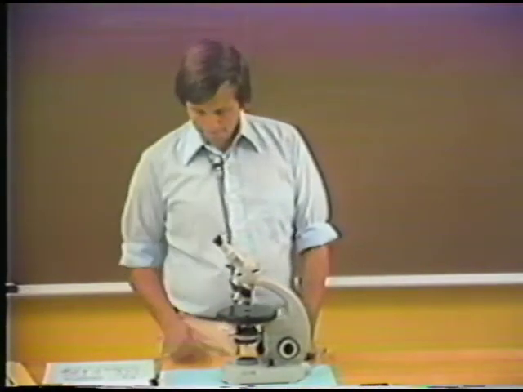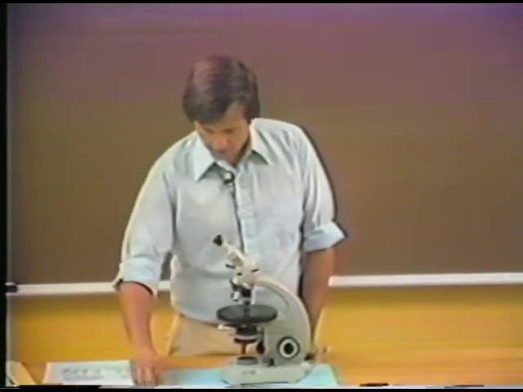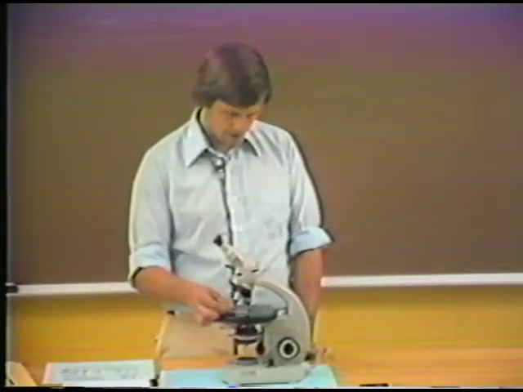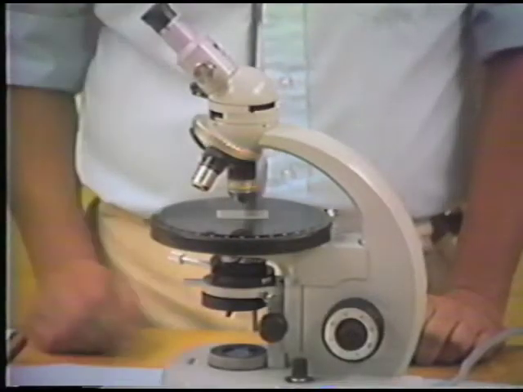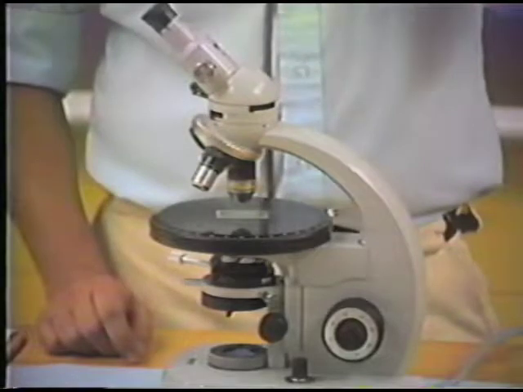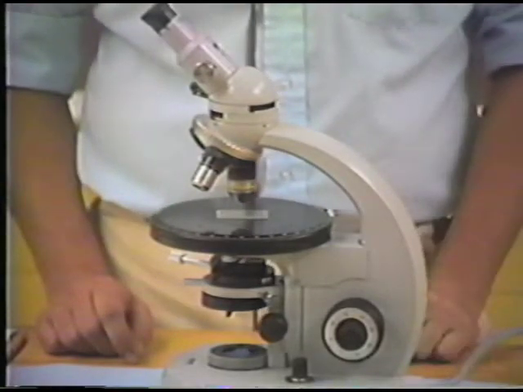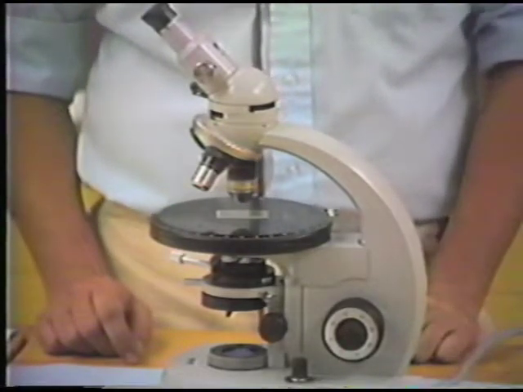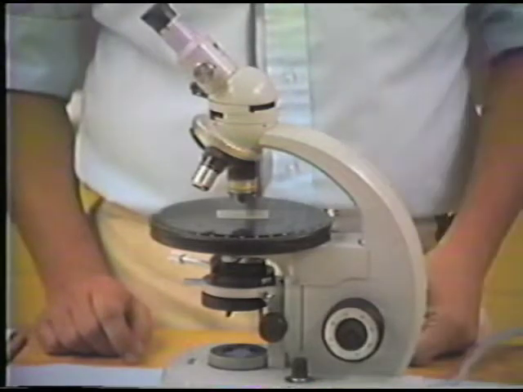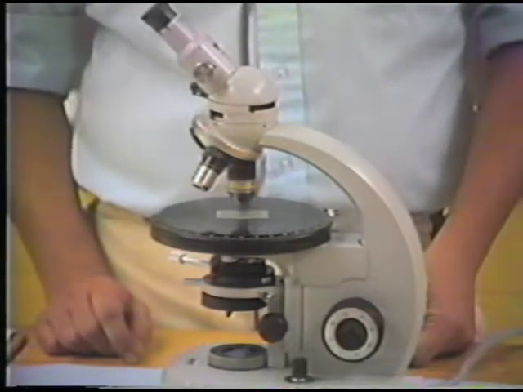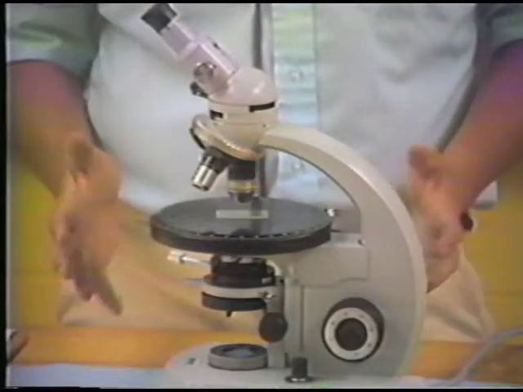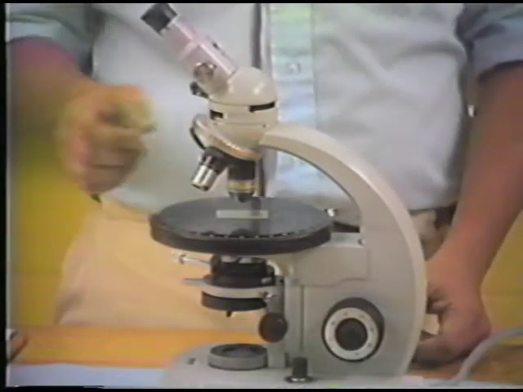To do this, then, we need a particular mount, and I'm going to start with a mount of a thin section including many crystals of the mineral quartz. Now, in preparation for the interference figure, first you have to find a large mineral grain within the field of view.